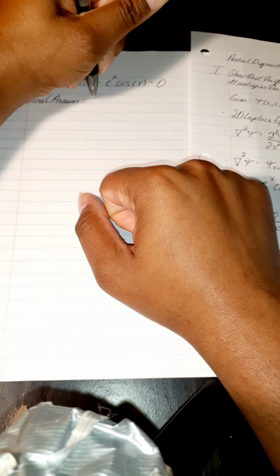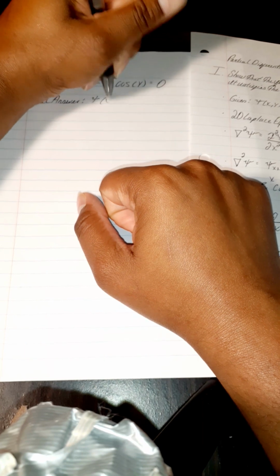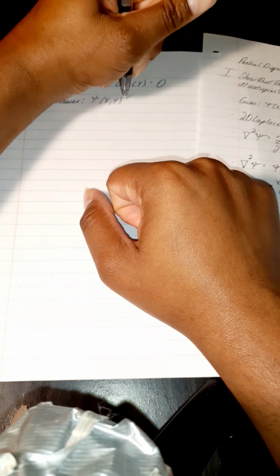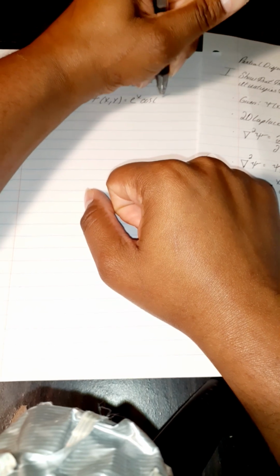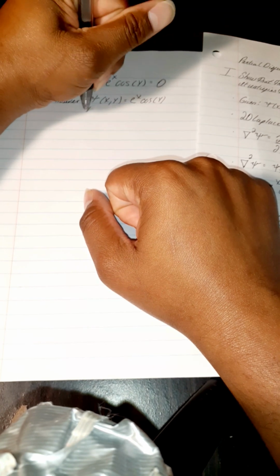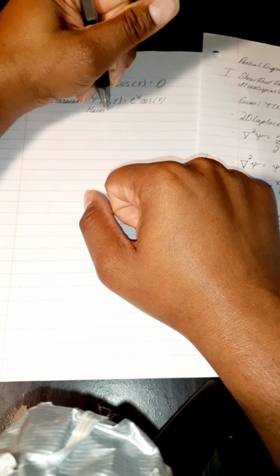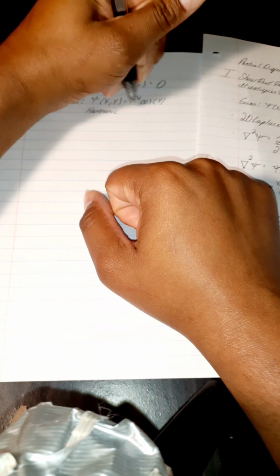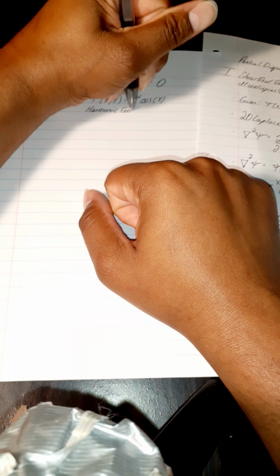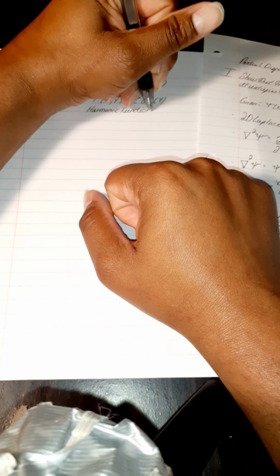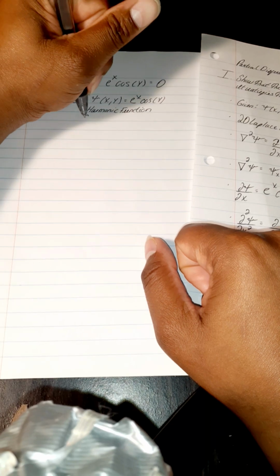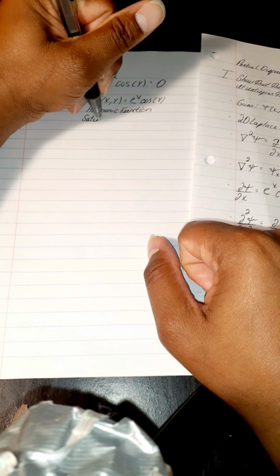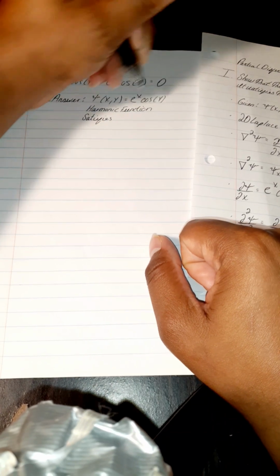So that we can say that our function psi of x comma y is equal to e to the x multiplied by cosine of y is in fact harmonic because it satisfies the two-dimensional Laplace equation. That's pretty much how you do it.